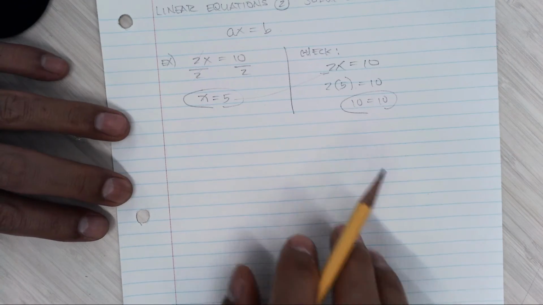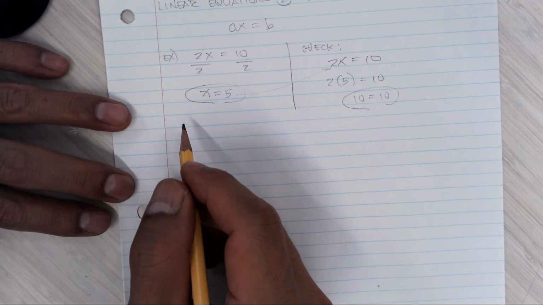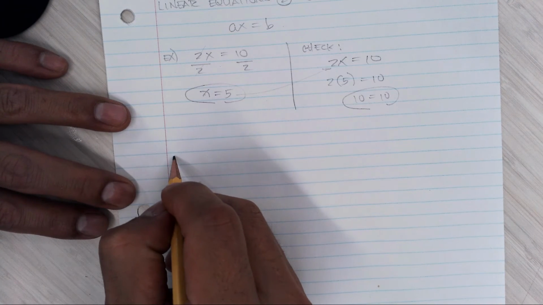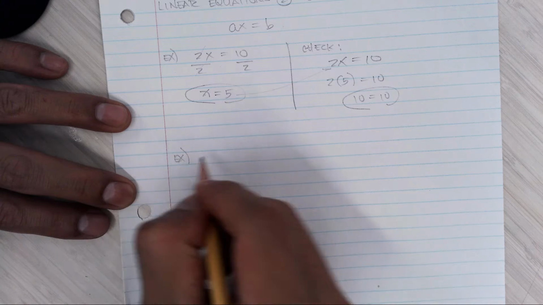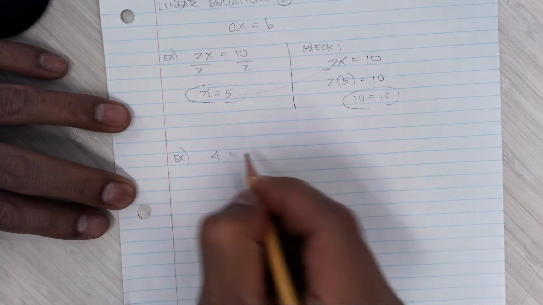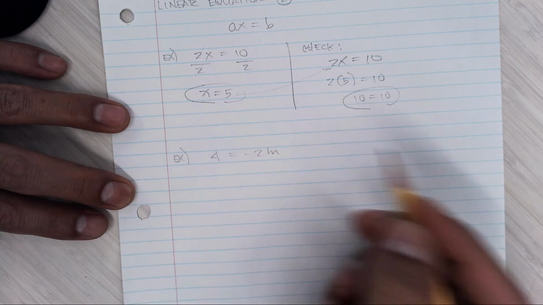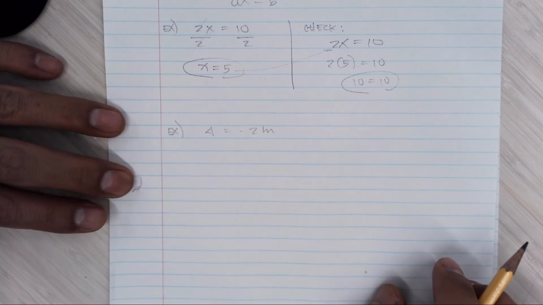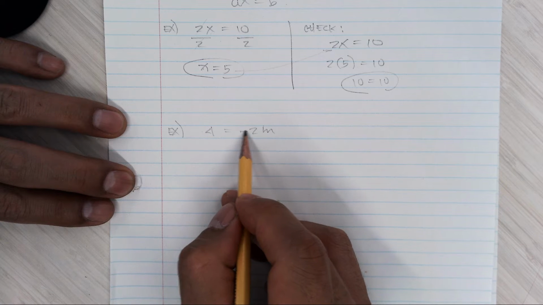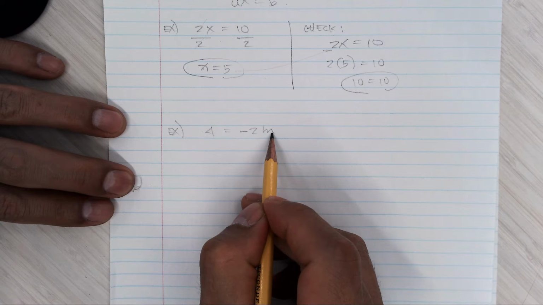Next example. Let's keep rolling. How about this one? Let's put the constant on this side: 4 equals negative 2 times, let's use a different letter, m. In other words, negative 2 times a number will give you positive 4.